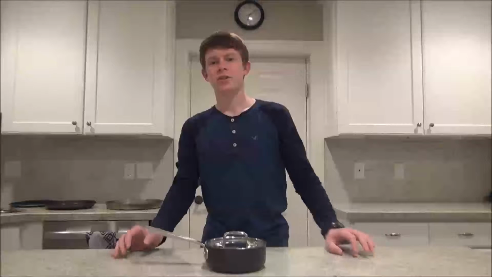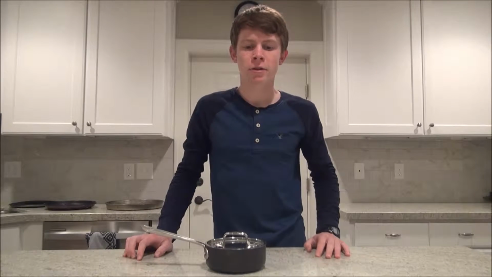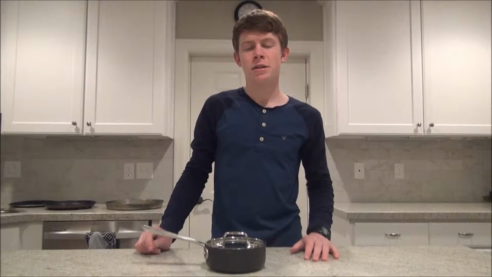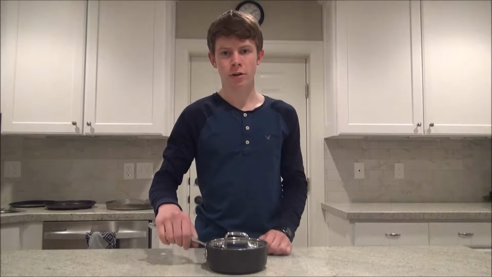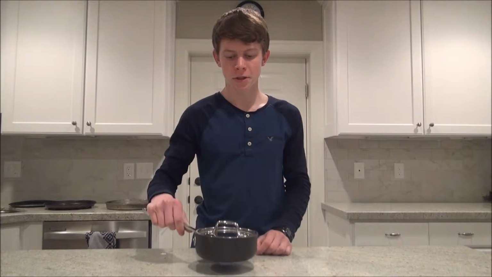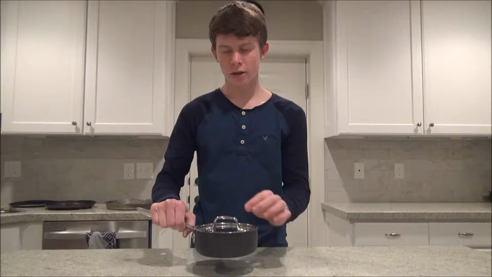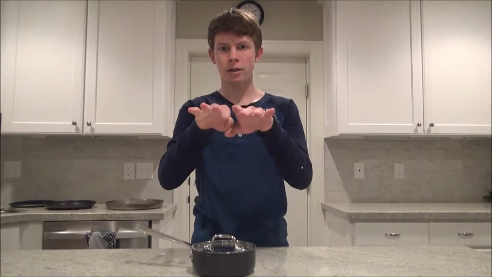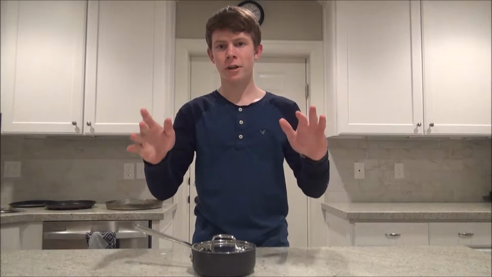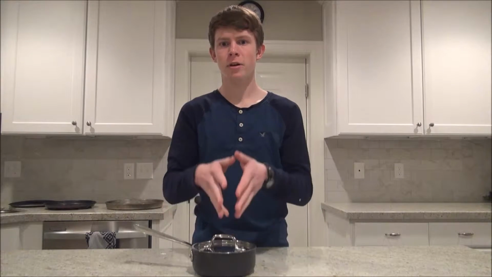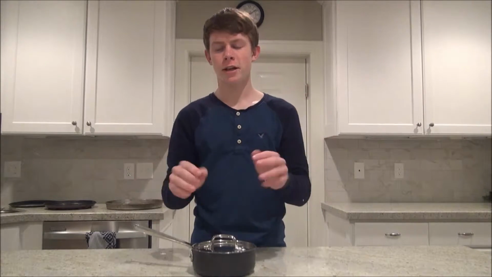Alright, so the second type of thermal energy transfer is convection. And that is the transfer of heat through a liquid current. For example, if this pot were still boiling, the water would be heating up at the bottom. It'd come to the top warm, and then it'd hit the top and cool off, and then go back down to the sides, then get warm and go back up, and then cool down, and it's like a big cycle.